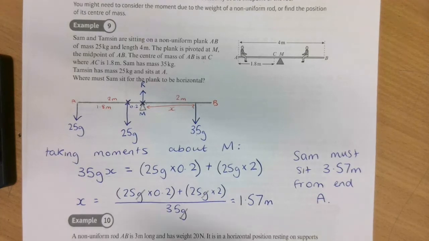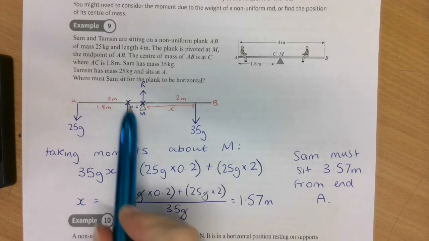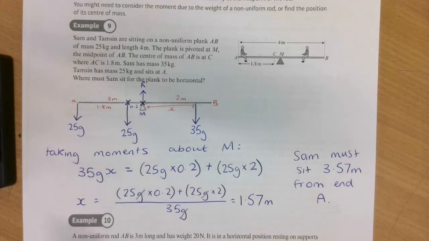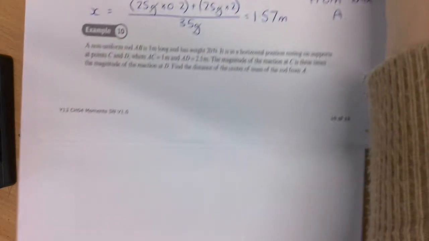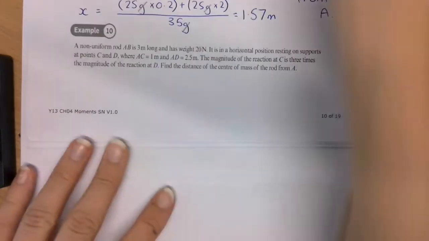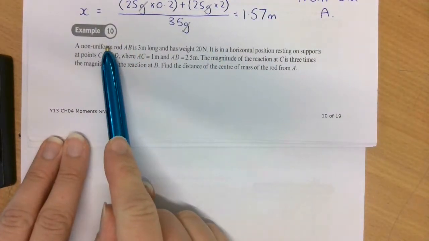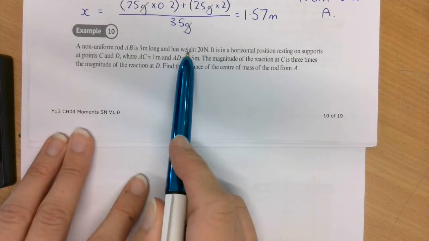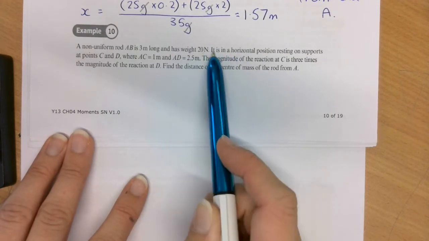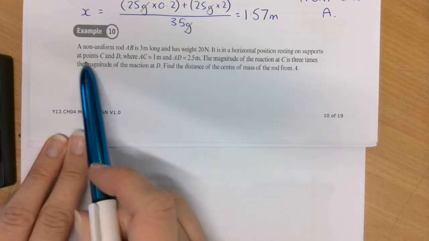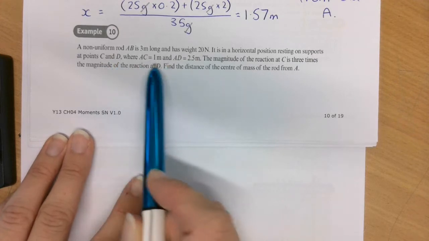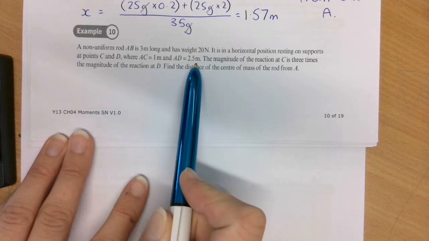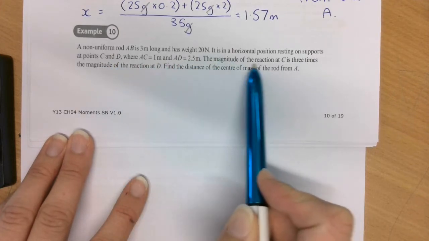So that was really similar to questions we've done, apart from the fact that the centre of mass was somewhere different, not just in the middle of the rod. Okay, next question is really similar too. It says, a non-uniform rod is 3 metres long and has weight 20 newtons. It's in a horizontal position, resting on supports at points C and D. AC is 1 metre, AD is 2.5 metres, and it tells us a bit about the reactions.